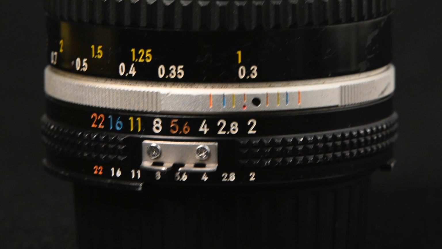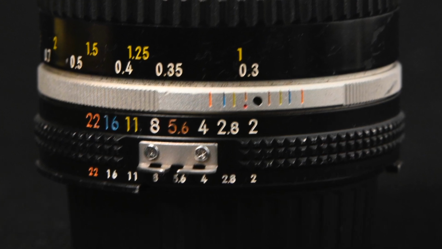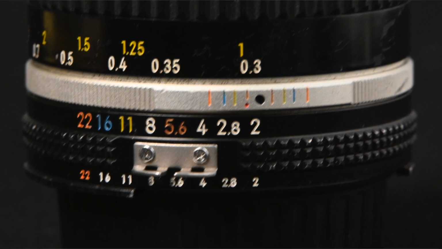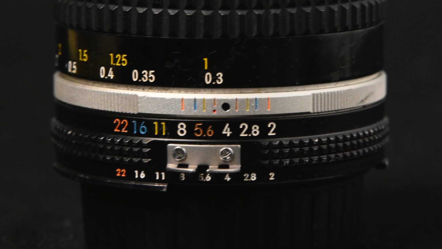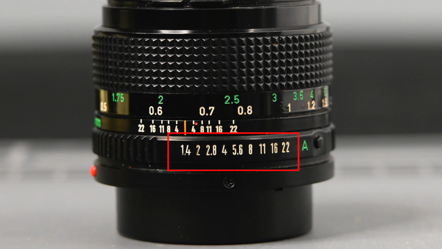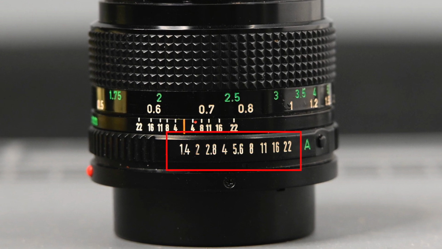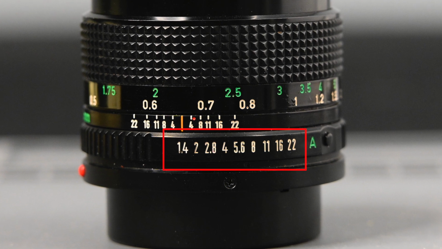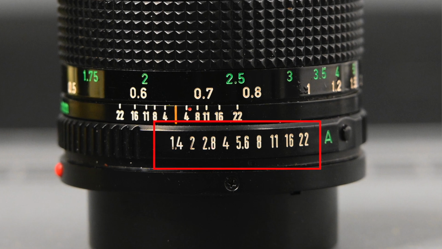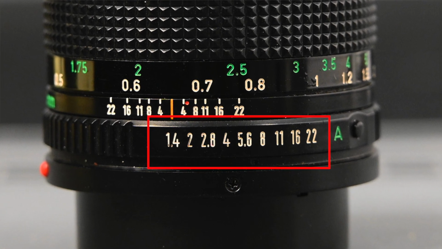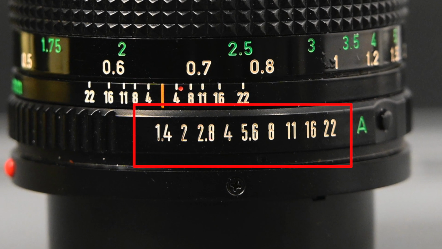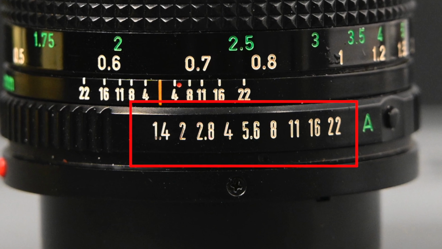For example, if we go from 2.0, which is a large opening, to higher numbers such as 4.0, we are letting in half as much light. So a typical range on a camera may be 1.4, then we go to 2.0, then to 2.8, then to 4.0, then 5.6, 8, 11, 16, and 22. That's a typical range of some lenses.